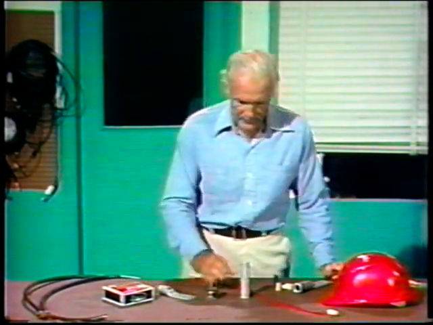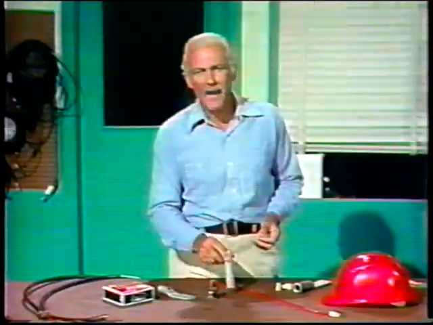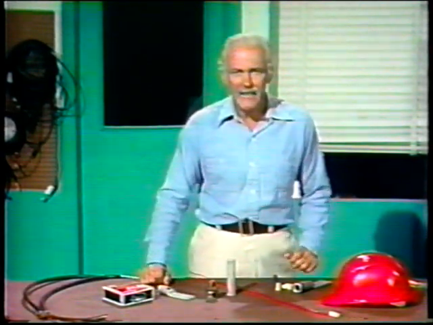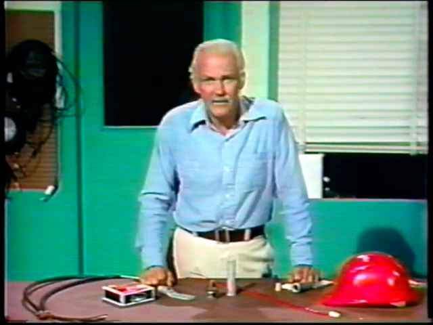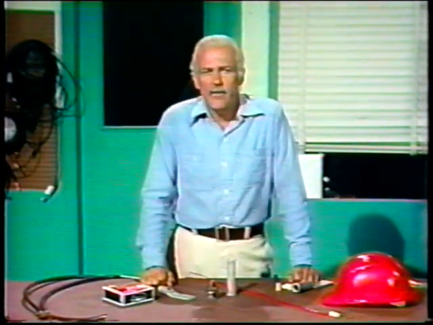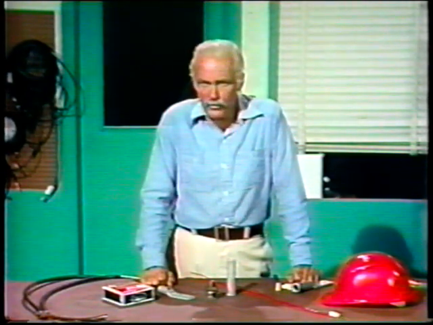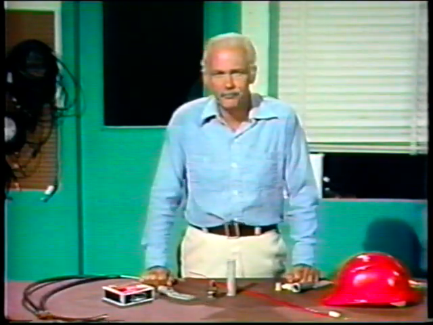Now, here's another mechanical connector called a sleeve. To make a splice using a sleeve, strip back the insulation a bit to ensure a good electrical connection within the sleeve, and then insert the ends of the conductors into the sleeve. After the conductors are in place, they're mechanically secured to the connector with a special tool called a crimper. You'll see how crimping is done later on in this segment.